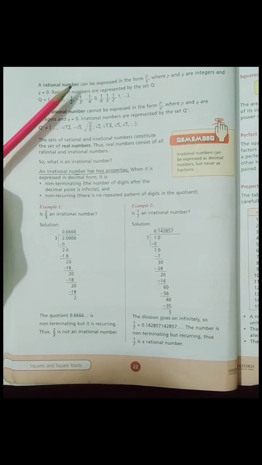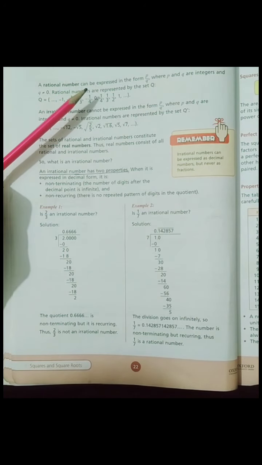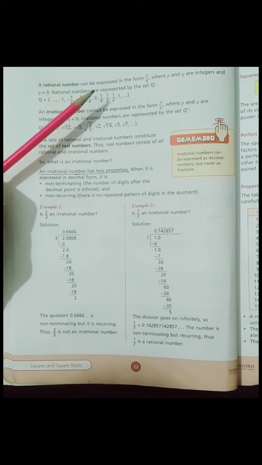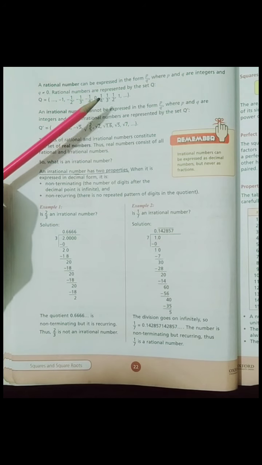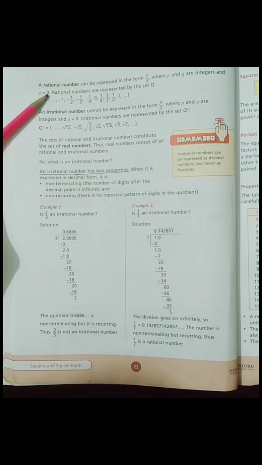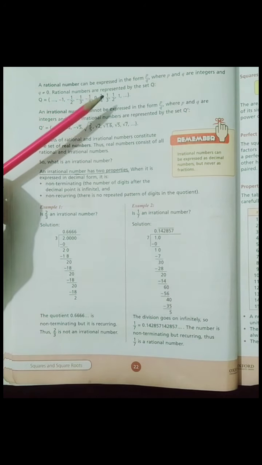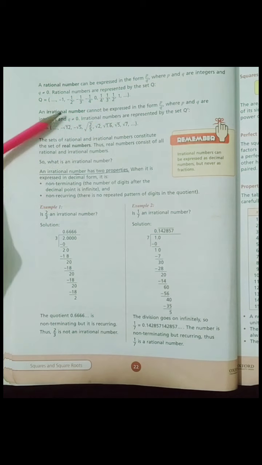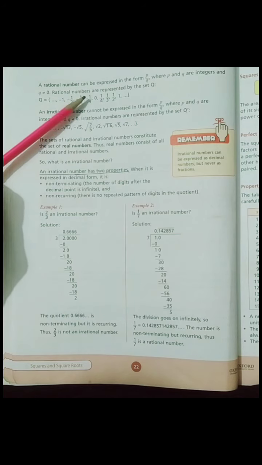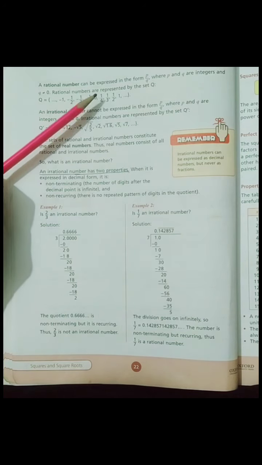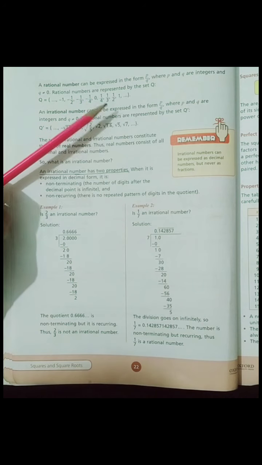Rational numbers can be expressed in the form p by q, where p and q are integers and q is not equal to 0. Rational numbers are represented by the set Q. Q is equal to -1, -1 by 2, -1 by 3, -1 by 4, 0, 1 by 4, 1 by 3, 1 by 2 and so on.